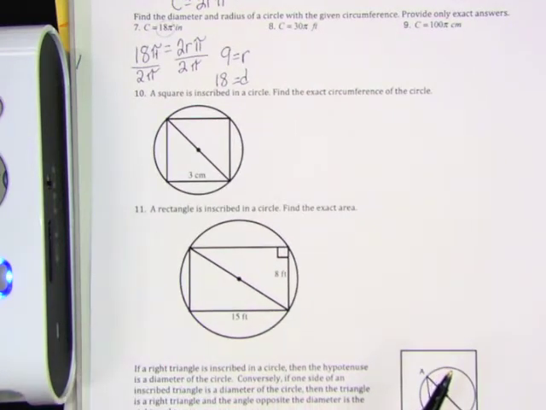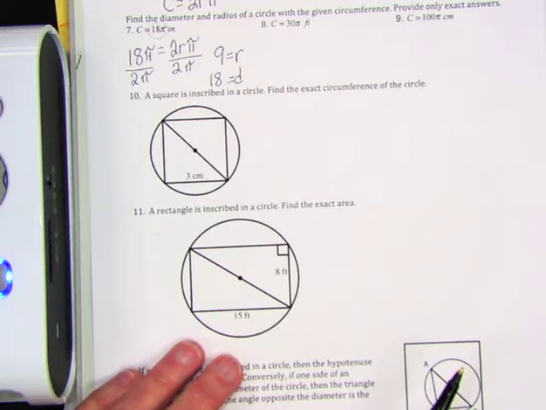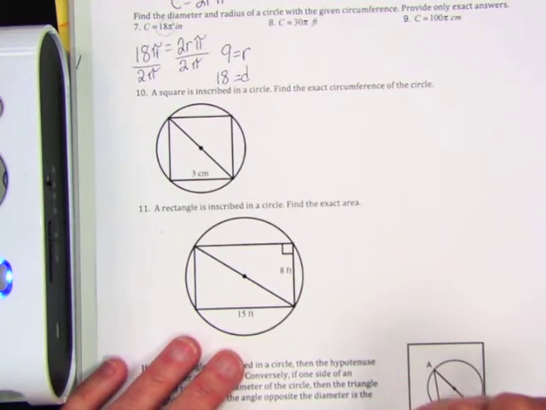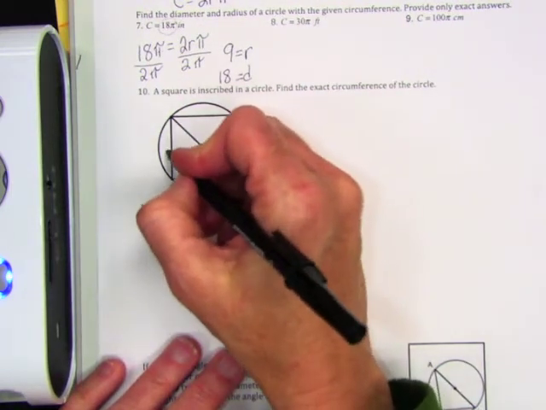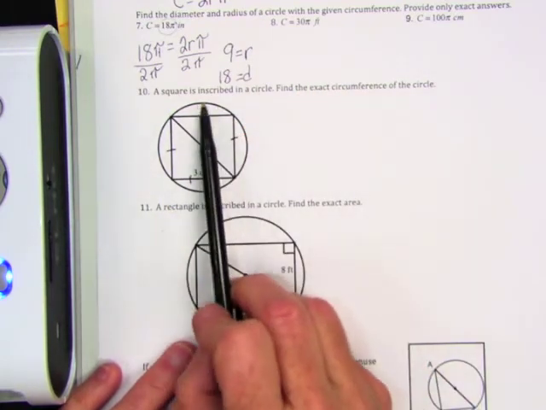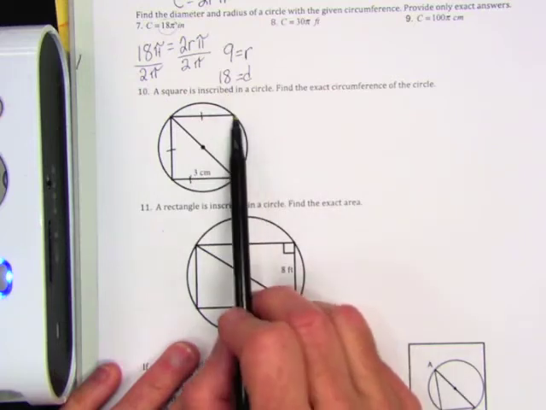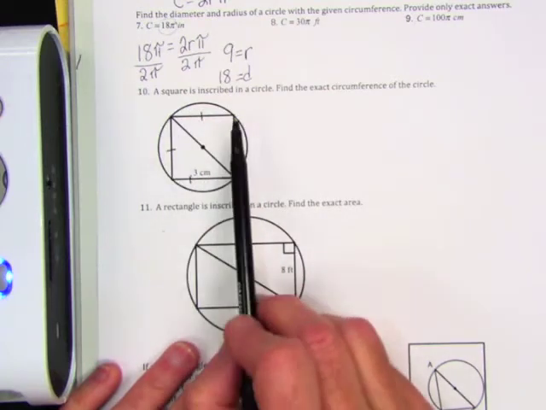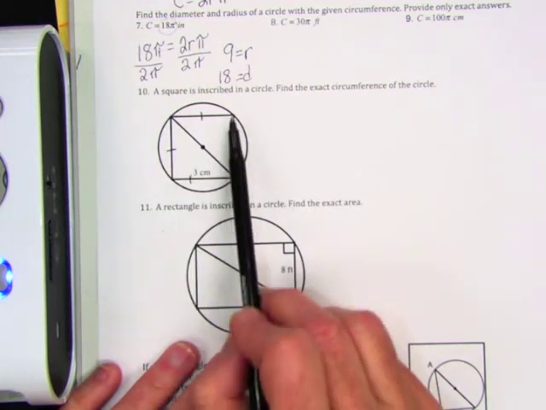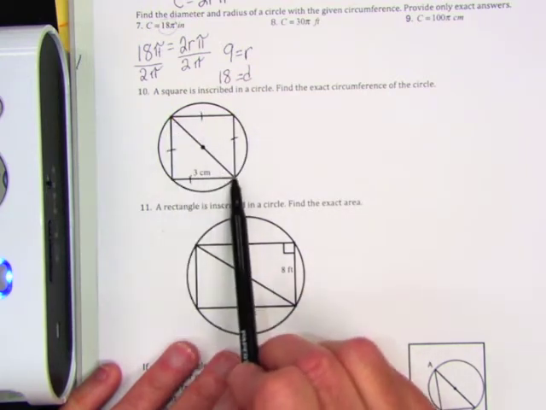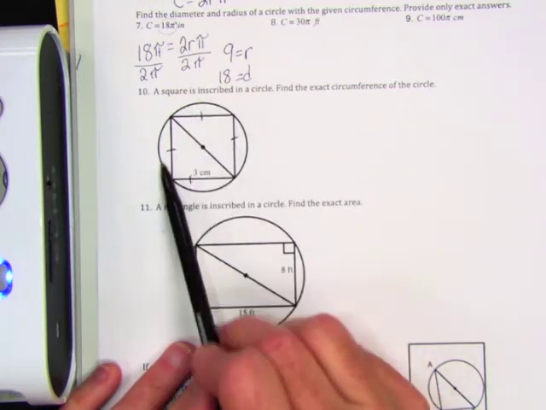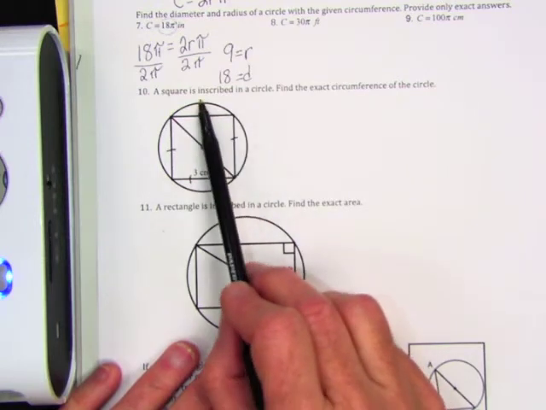In number 10, a square is inscribed in a circle. Find the exact circumference of the circle. So let's talk about some things we know about a square. We know that a square has all 4 sides equal. Here's a new word, inscribed. A square inscribed in a circle means that the 4 vertices of the square are exactly touching the circle, and all of the interior of the square sits inside of the circle. So that's what it means to be inscribed.